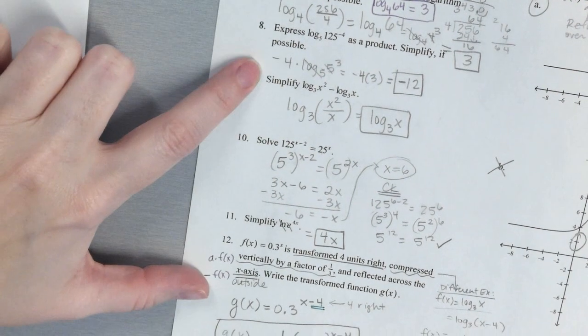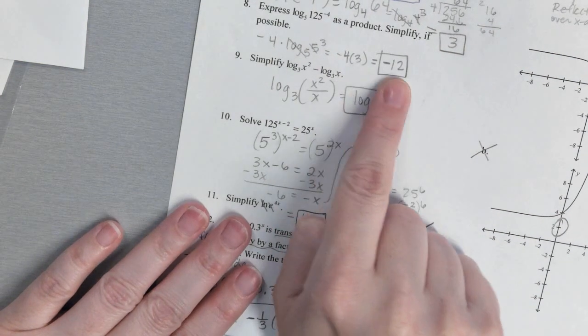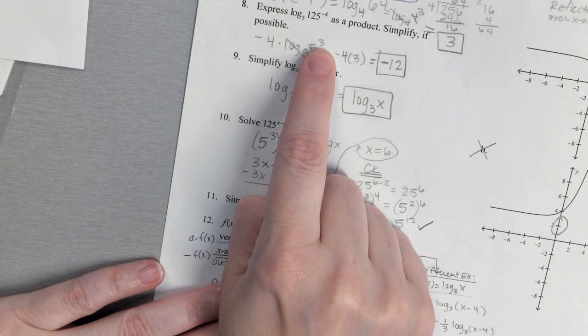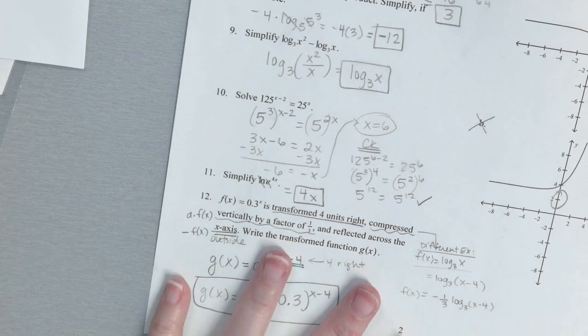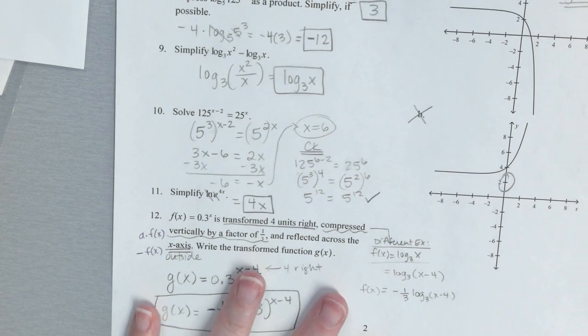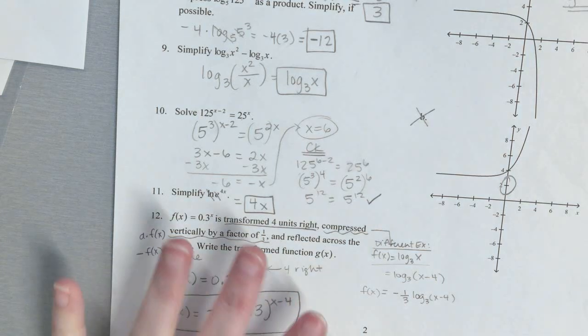Express this as a product, so the exponent goes down in front, and then rewrite with the same base. So 125 with a base of 5 is 5 cubed. Once you cross those out, you do have to multiply those two remaining, because remember, this comes down in front, so you end up multiplying them together. I know 9 was a little tricky because some of us tried to do the product rule first, or the quotient rule first, and simplify. So x squared divided by x is just x. So it should be log base 3 of x.